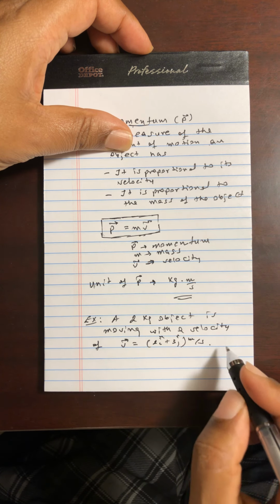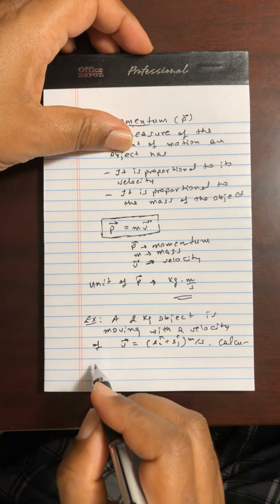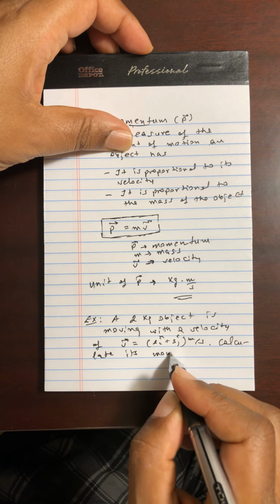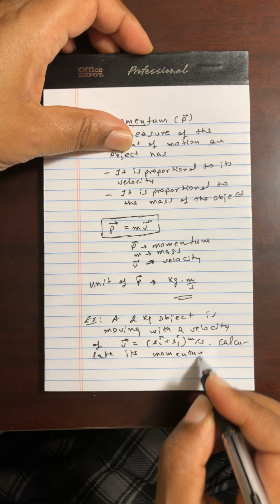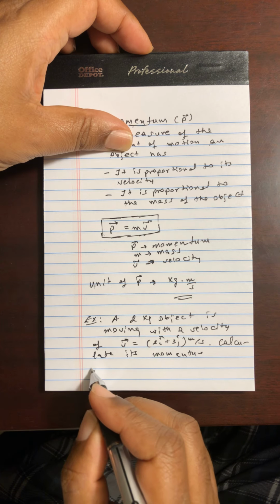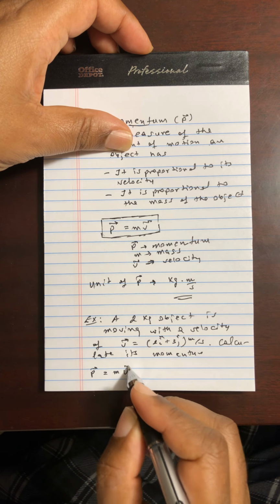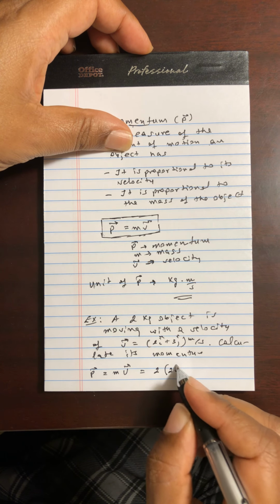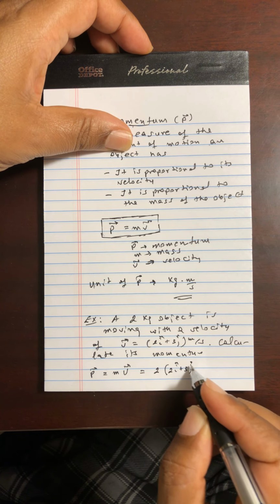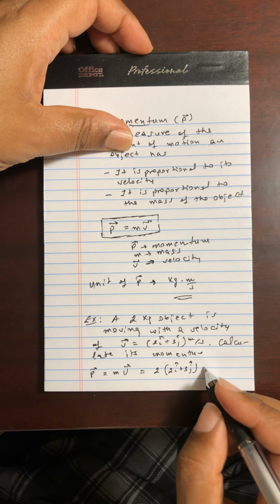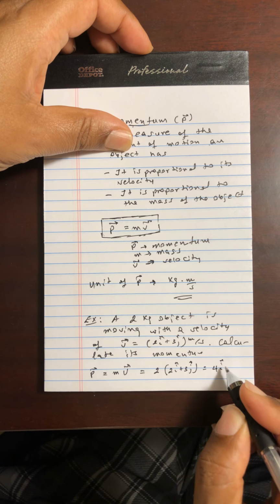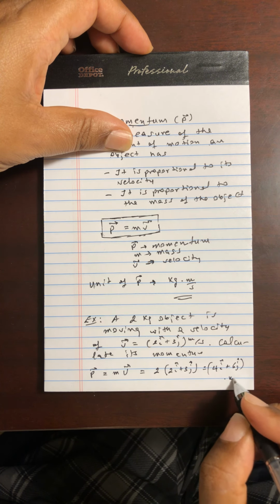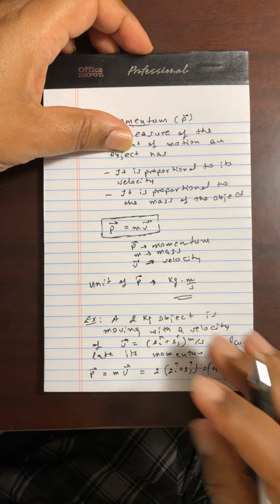The question is to calculate its momentum. Momentum is a vector quantity, so P equals mv. That'll be 2 kilograms times the velocity, 2 in the i plus 3 in the j. So the momentum would be 4 in the i plus 6 in the j, and the unit of course is kilogram meters per second.